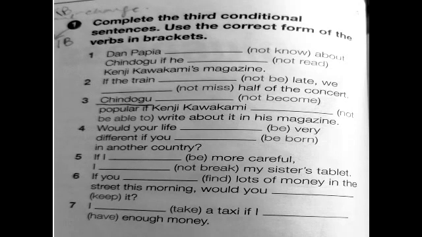And the second sentence is: if the train dash late, we dash half of the concert. What comes in the blank? If the train had not been late, we would not have missed half the concert. So if had is there, the second one is wouldn't have, and both share the same thing. What is the third form of the main verb? You see, be is there in the first part of the sentence, and the third form of be is been.